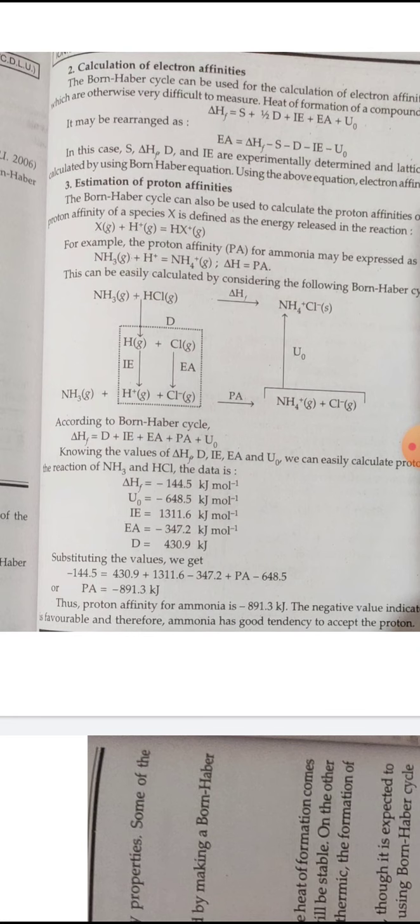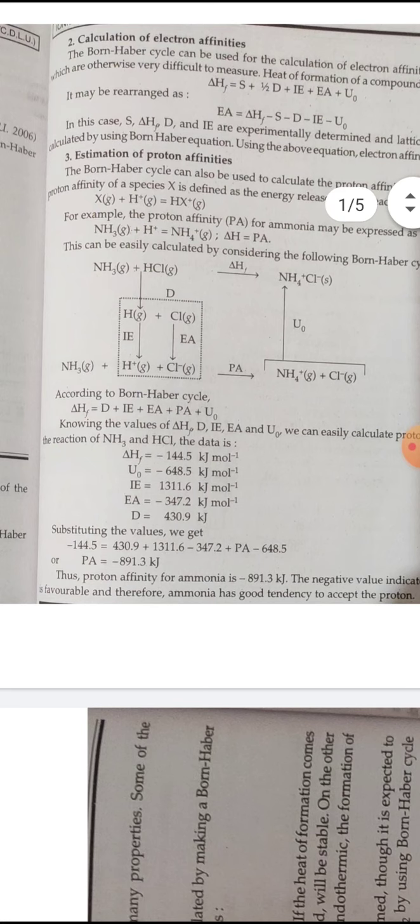Then the third use is estimation of proton affinities. The Born-Haber cycle can also be used to calculate the proton affinities of different bases. The proton affinity of a species is defined as the energy released in the reaction X plus H plus in gas state, then HX plus is formed. For example, the proton affinity for ammonia may be expressed as NH3 plus H plus gives NH4 plus ion, then delta H is equal to the proton affinity. This can be easily calculated by considering the Born-Haber cycle, that is NH3 plus HCl, and delta H of formation, giving NH4Cl.